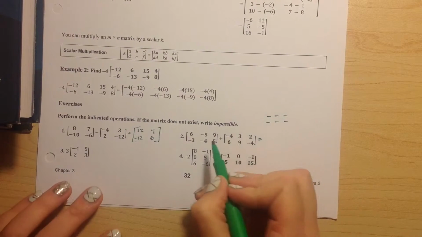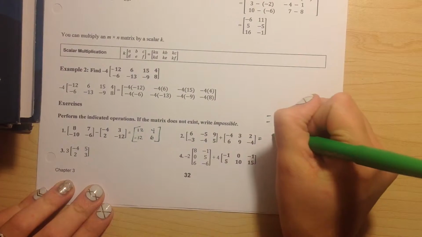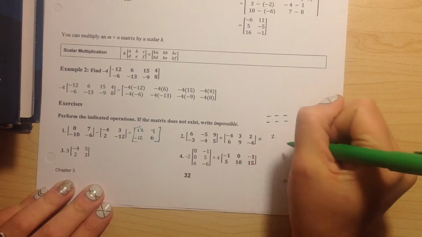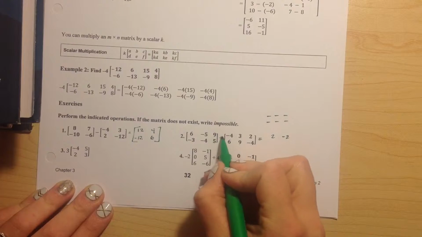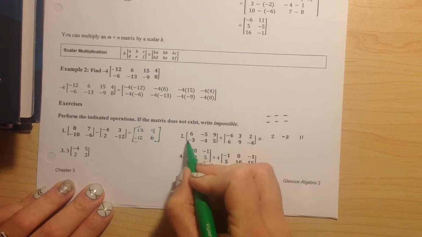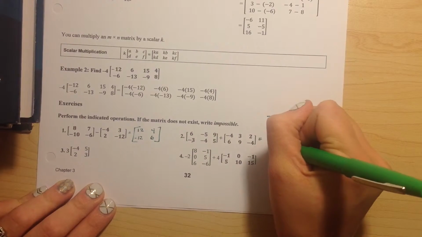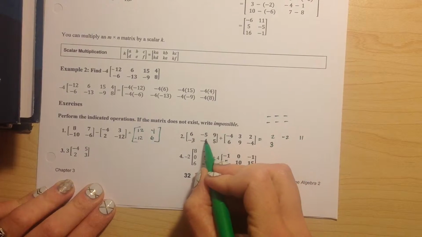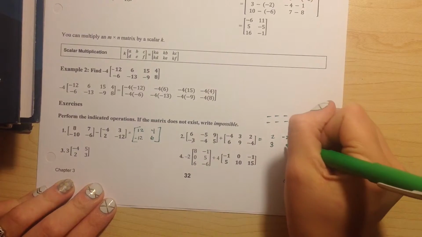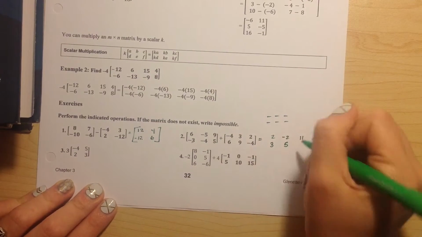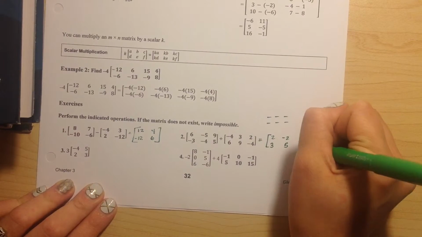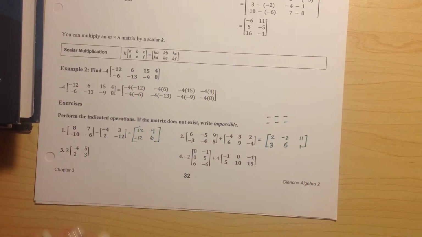Let's find the answer. If I add these, I get 2. Add the negative 5 and the 3, I get negative 2. 9 and the 2, I get 11. Negative 3 and the 6, I get positive 3. Negative 4 and the 9, I get 5. 5 and the negative 4, I get 1. Again, it's the same size the whole way through.